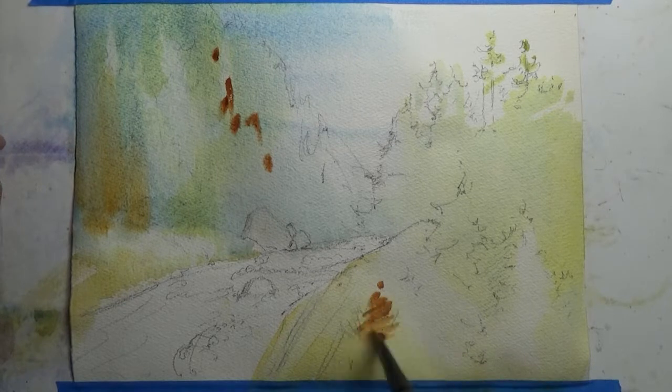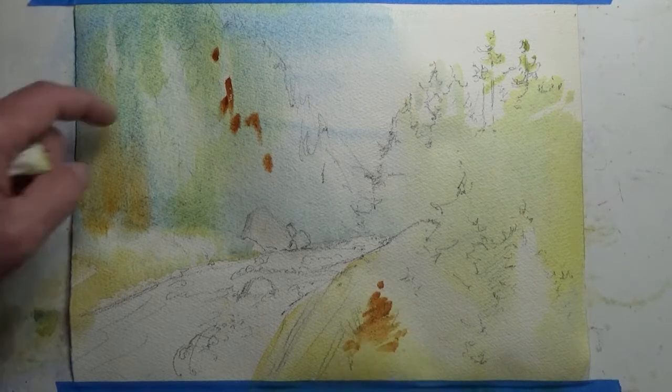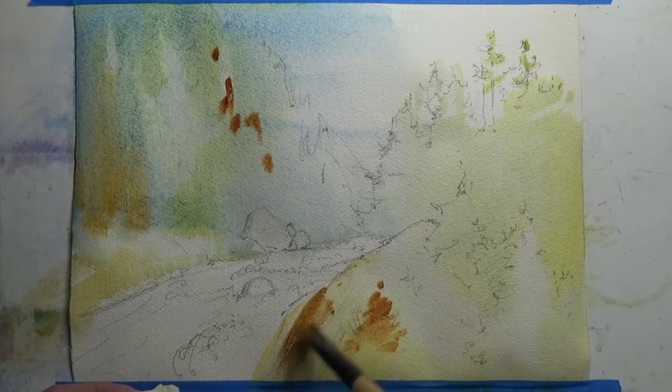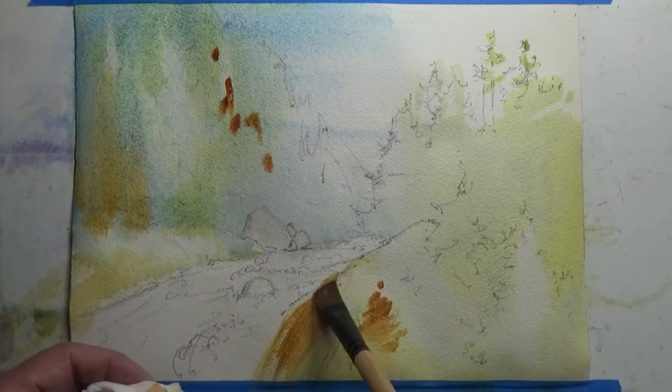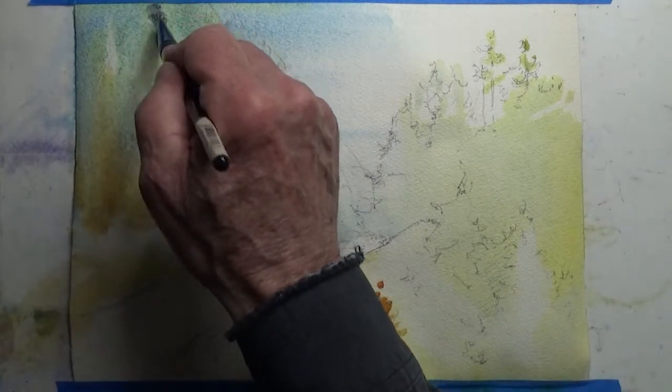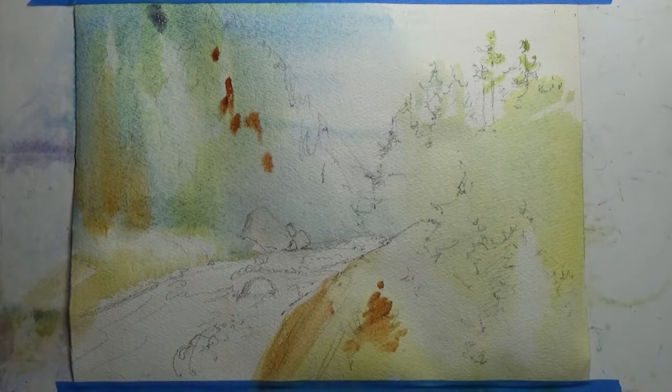I'm going to come in here and balance this off a little bit. A little bit of yellow ochre down here, and then just give it a little wipe. And we're going to go back to my cobalt blue here. I'm going to mix my cobalt blue with my burnt sienna and yellow ochre, and we're going to end up starting to put in some heavier color.